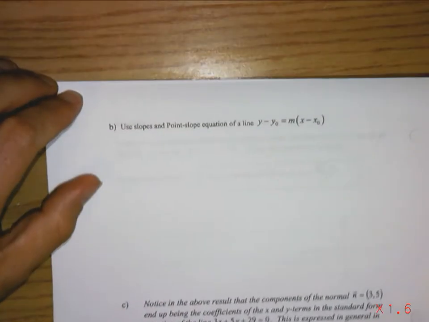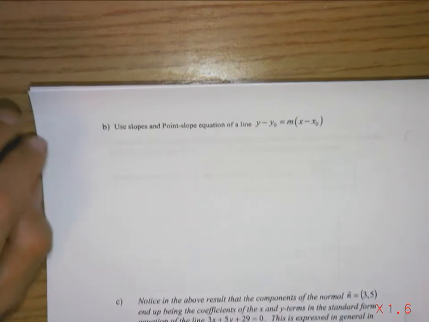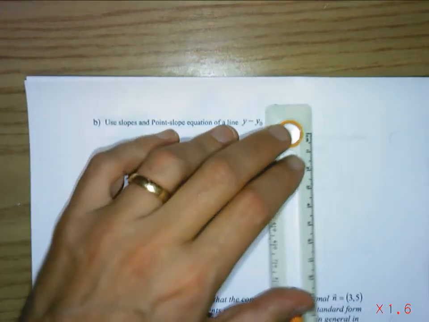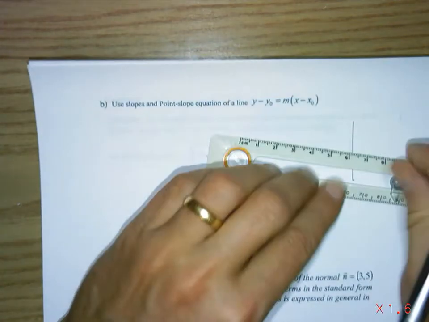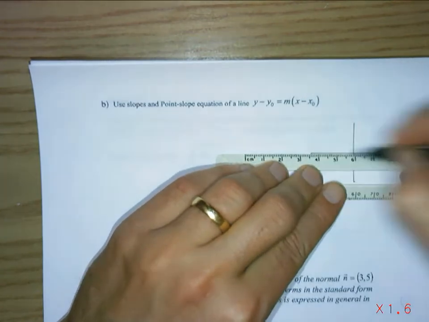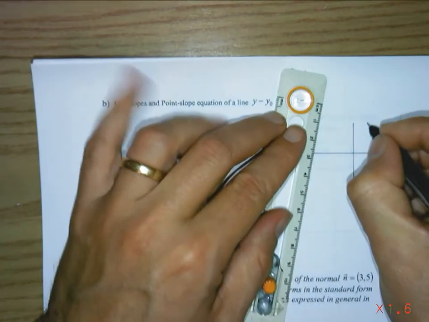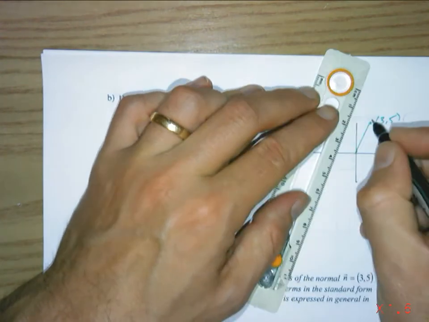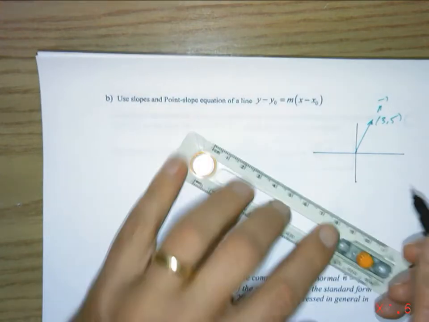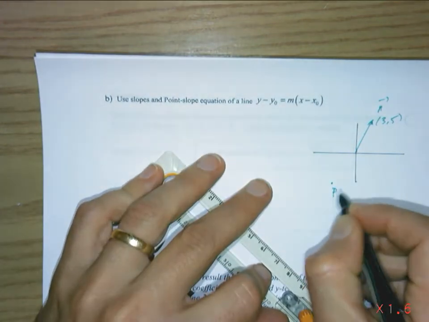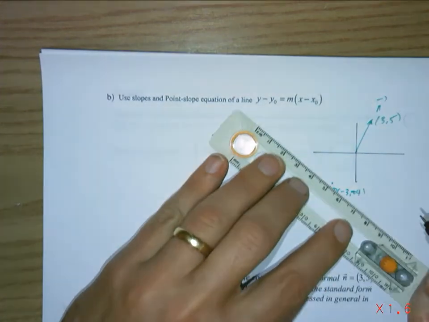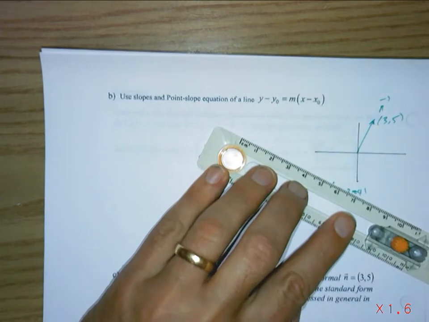Okay, so we're working with the same question, which means that we want to start off with the same information. I just threw it in the garbage, so now I'm looking for it. You're going to have a normal that was at 3 comma 5, and it looks like this. And you've got a point down here, -3 comma -4, and it goes something like this.